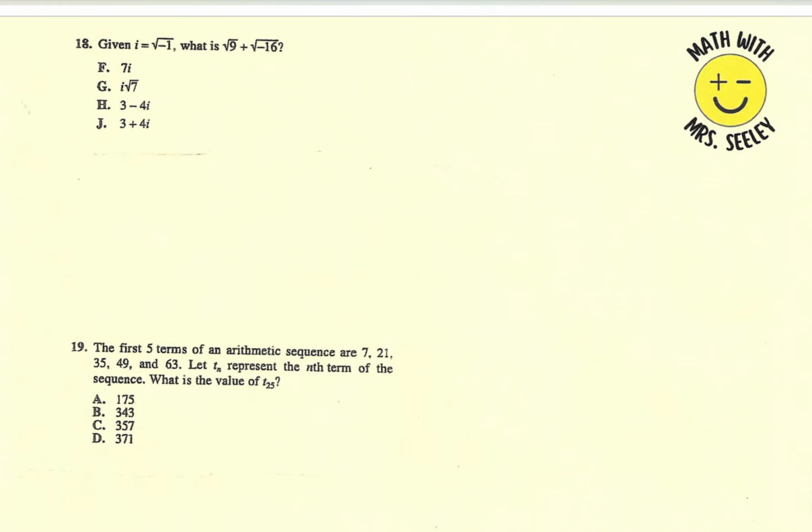Number 18. Given that i is the square root of -1, and that's just kind of a definition, what is the square root of 9 plus the square root of -16? Well, we know that the square root of 9 is 3. Then your plus sign, bring that down.